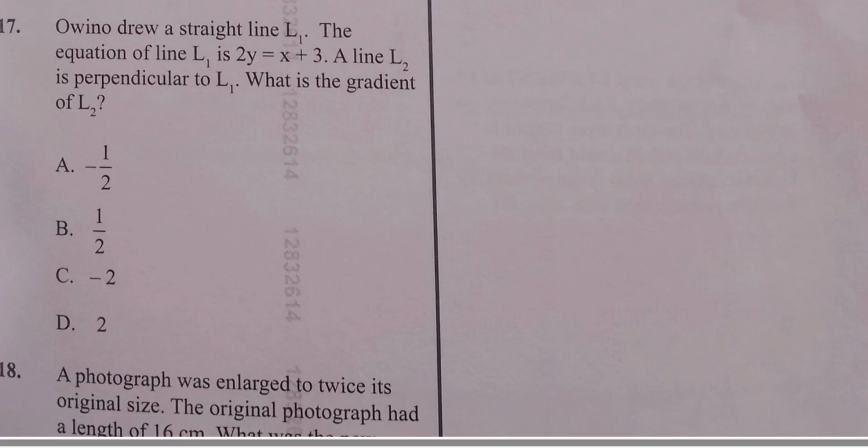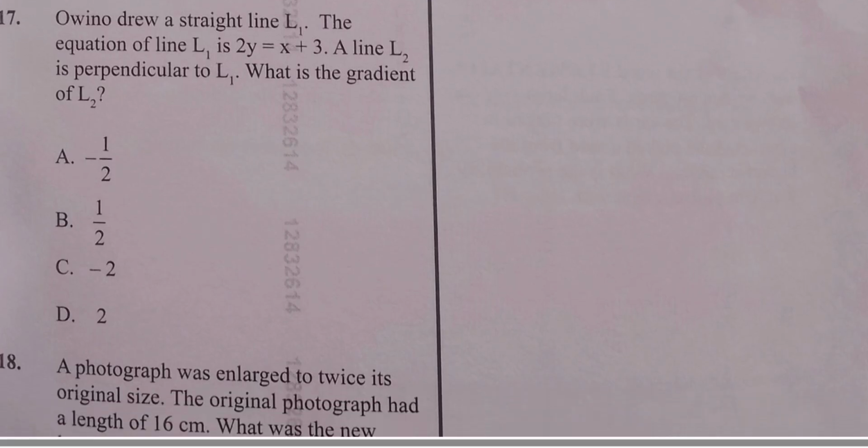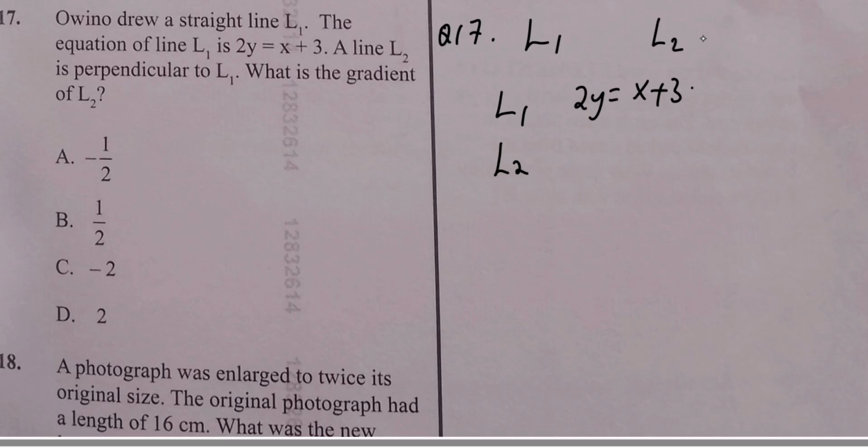Okay, question 17. I think this paper, if you're not keen, you could fail. But if you are a very good student, I think you can pass tremendously. We drew a straight line L1. The equation of L1 is 2y equal to x plus 3. A line L2 is perpendicular to L1. Okay, what's the gradient of L2?